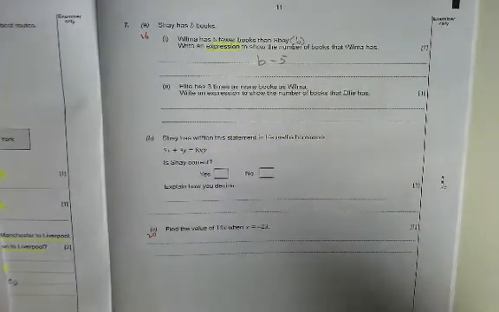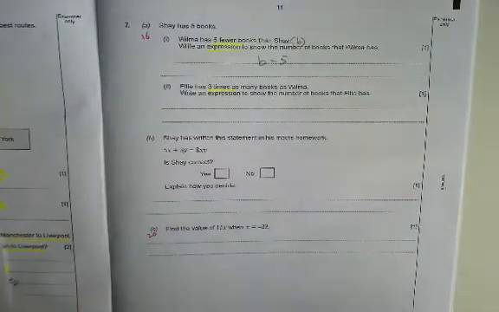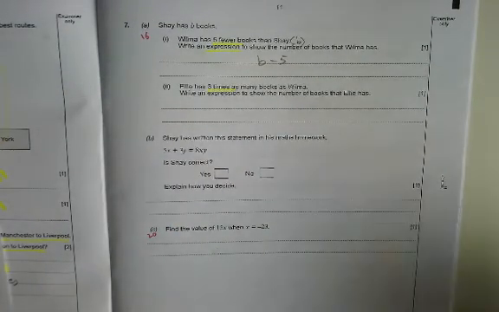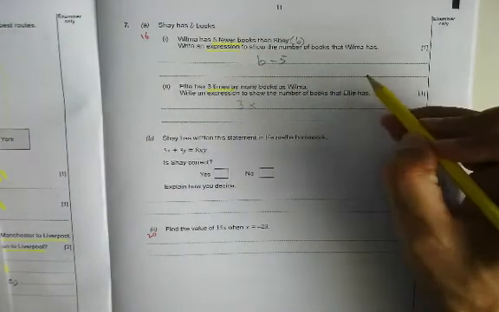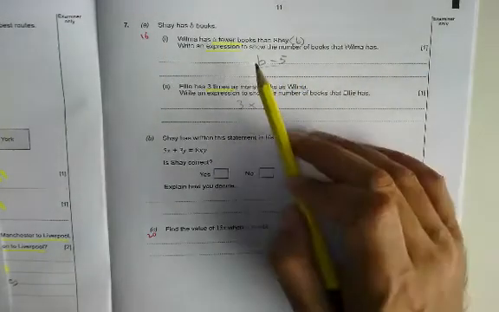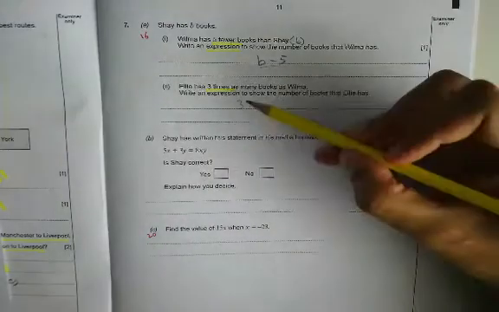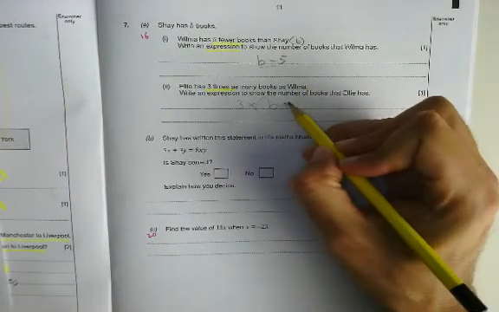Okay. Part 2. Ellie has 3 times as many books as Wilma. Write an expression to show the number of books that Ellie has. Well, if it's 3 times it, I want to do 3 times whatever Wilma had. So I want to do 3 times this. But the problem is that there's 2 things there. Now, you can either do 3 times that and 3 times that, or you can write it as a bracket.